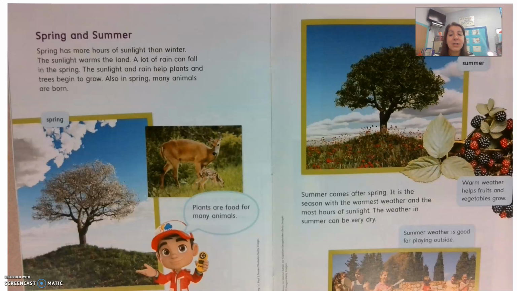If you look at the picture of the tree in the springtime, you will notice that there are some blooms coming out. They're not full leaves just yet, but small little leaves and blooms. You'll also notice that there is a baby deer that was probably born. Our friend down here says that plants are food for many different animals. Now, if you go over to the next page, we're talking about summer.